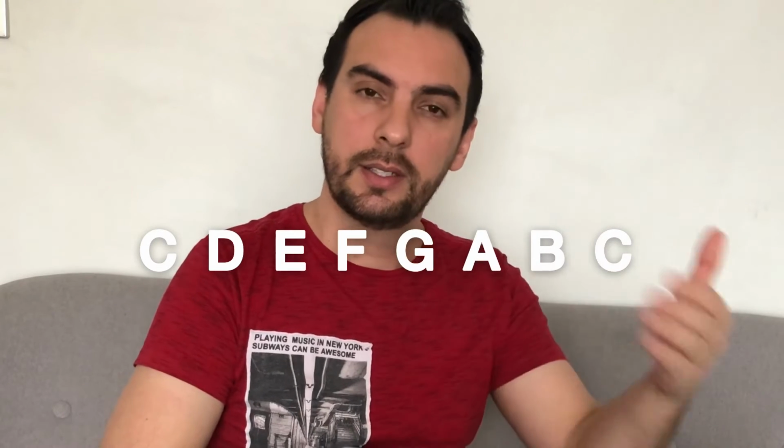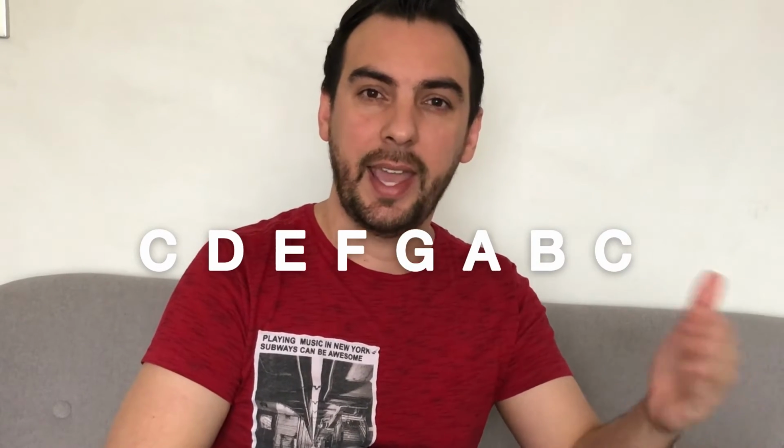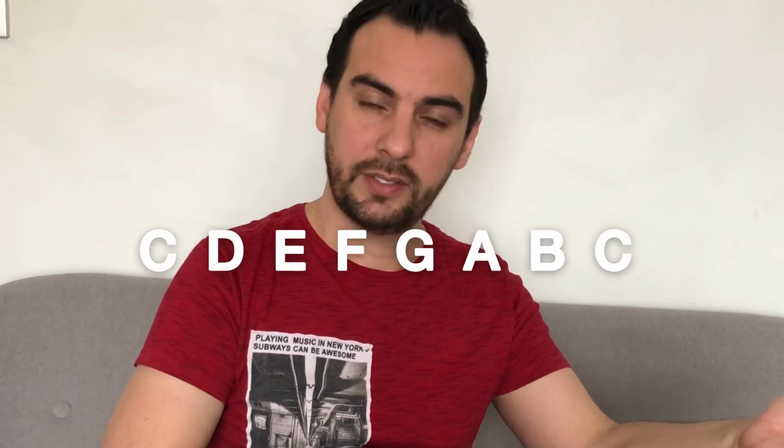Now that you got these two songs, practice them, and let's understand a little bit about the theory behind these chord progressions that repeat in so many songs. Let's think about C. In the scale of C, we have 7 notes: C, D, E, F, G, A, B, and then the octave C. But with these 7 notes, we can make chords.